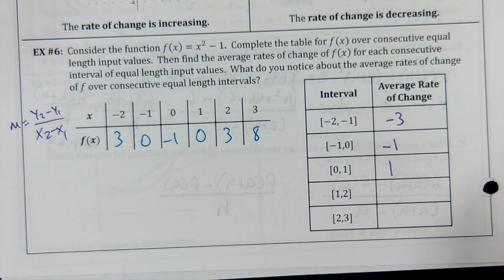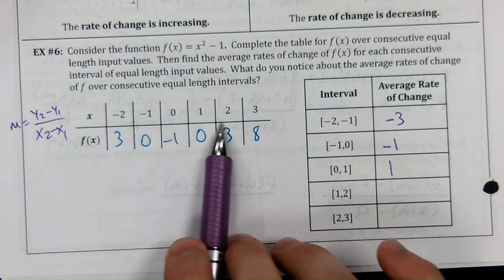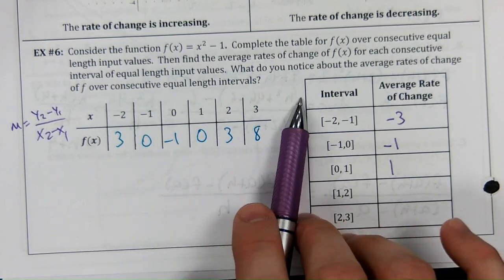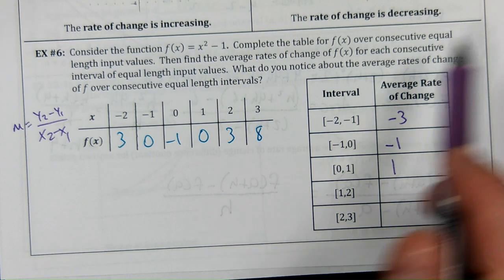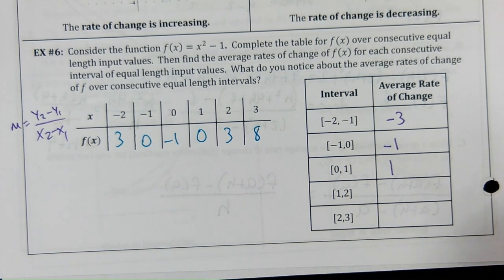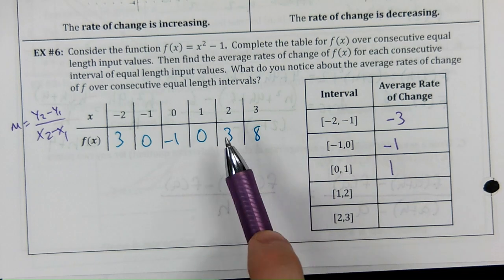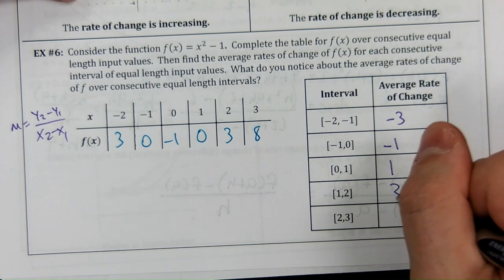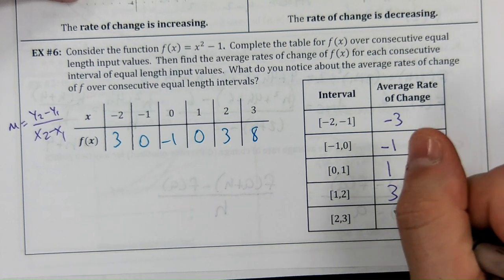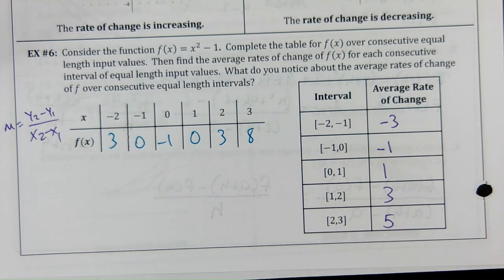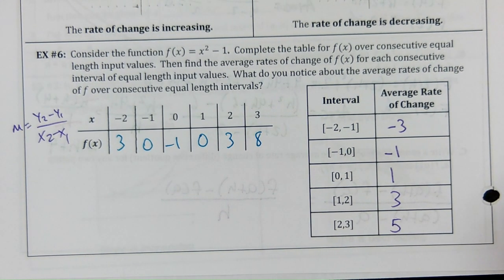Okay. Now I was only able to get away with that because this counted by 1s. If it had counted by 2s or 3s or 5s, I would have had to actually have a fraction, but because it's counted by 1s, we just go, oh, over 1. Okay. 3 minus 0 over 1, and 8 minus 3 over 1. Here are our average rates of change.